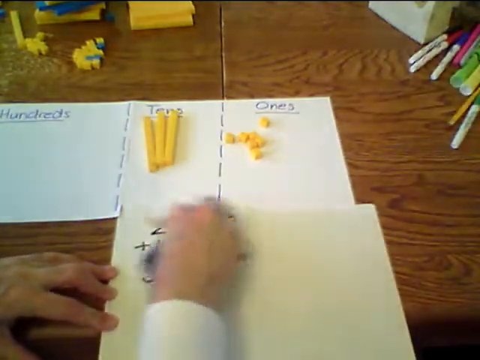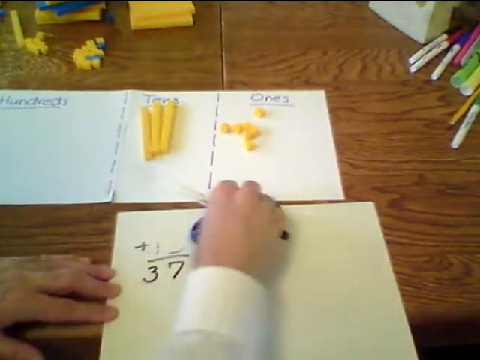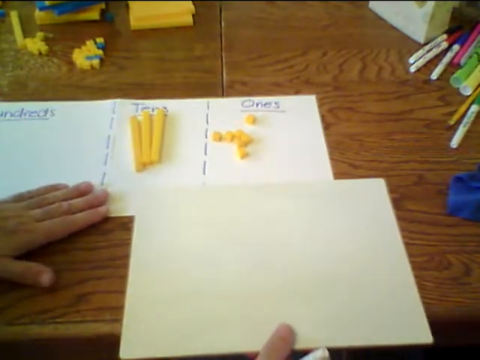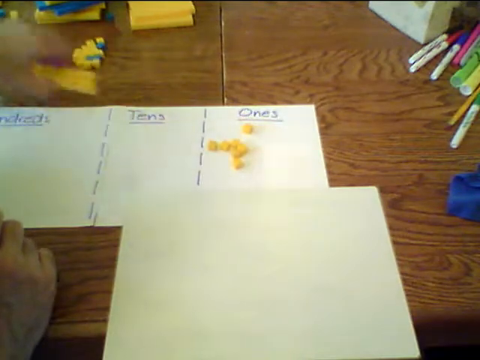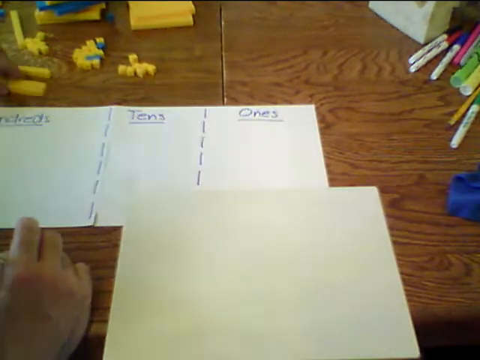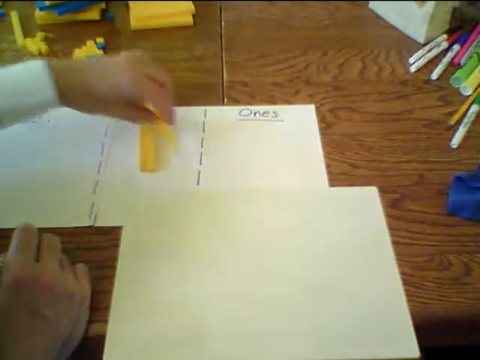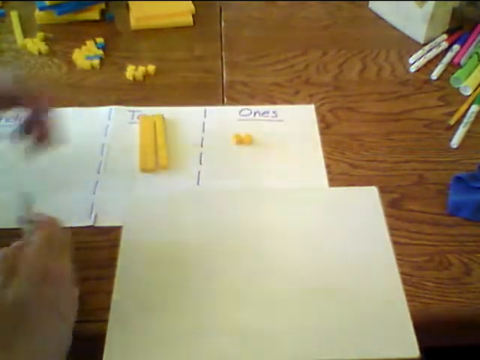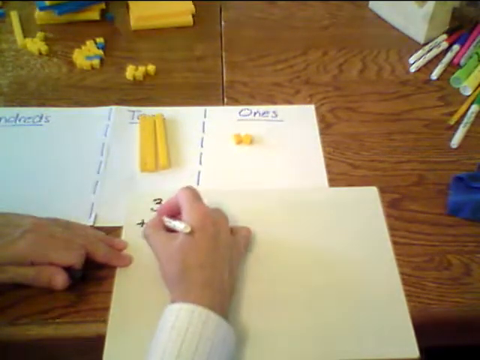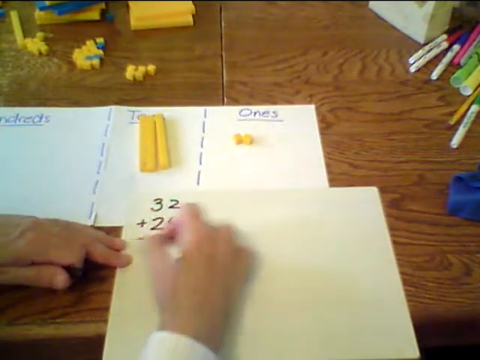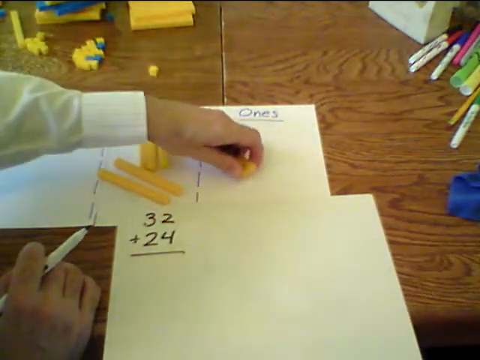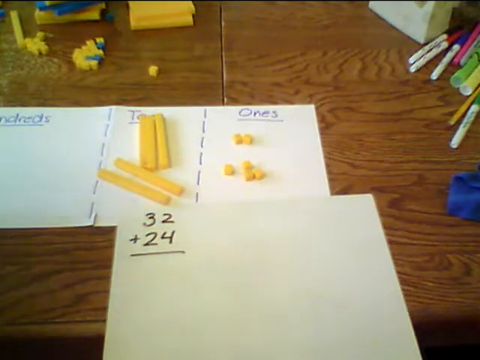Okay? Now comes the formal time that we are going to show them how to add on paper. Because that's the ultimate goal, to add it our way. So they've been doing it freely. To set this up, if we had 32 plus 24, we would direct them to add the 1s first.